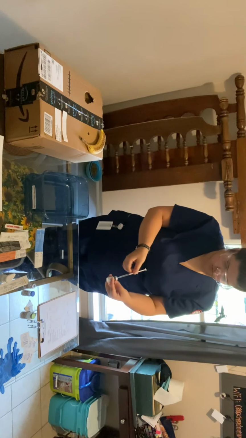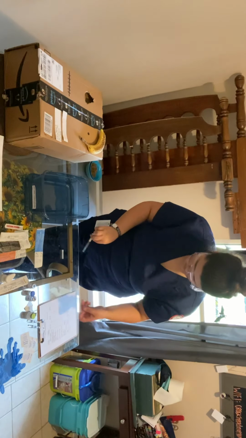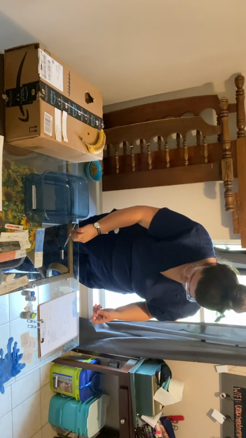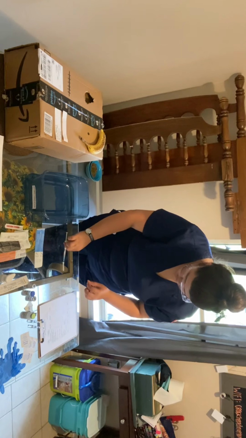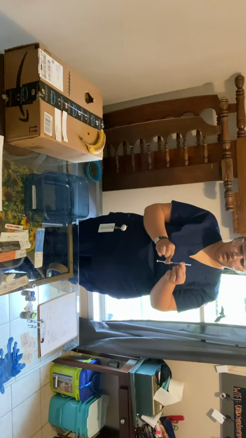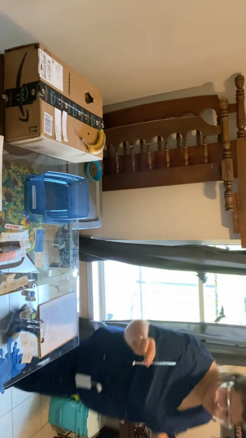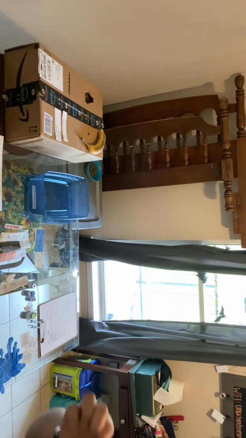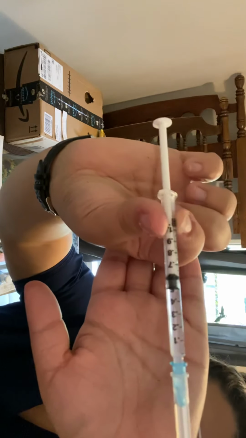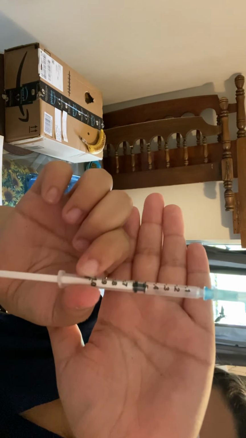I'm going to remove it from the vial. I'm going to scoop the cap and secure it. To maintain sterility, I will not touch the top of the cap. Now I'm just going to verify for the camera that I have 0.5 milliliters of heparin.